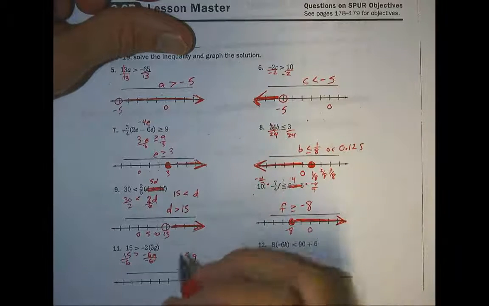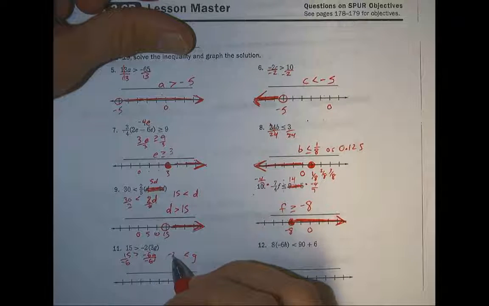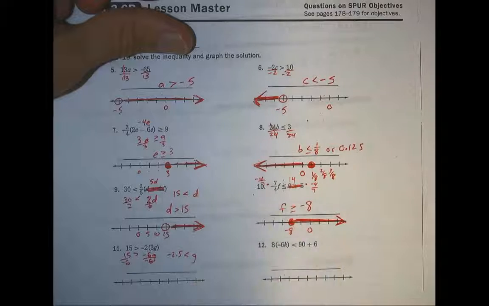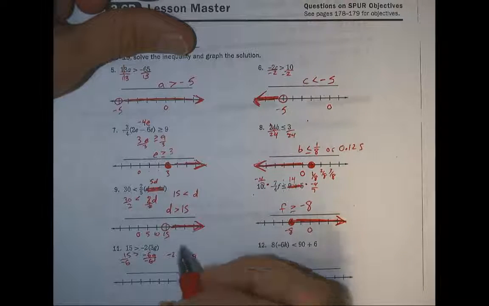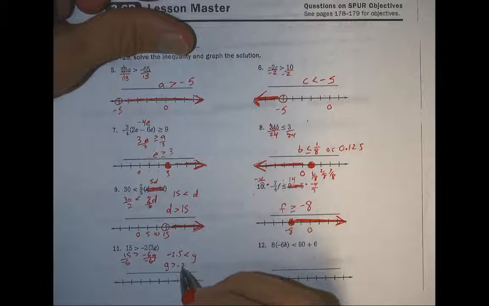We can leave it like that. Now it's going to be negative 2.5, or you could leave it as a fraction, 15 over 6, which you could divide by 3, and you're going to get 5 over 2. It's open towards the g. So g is greater than. If I wanted to rewrite it, it would look like this.